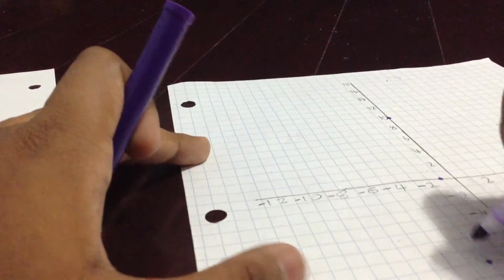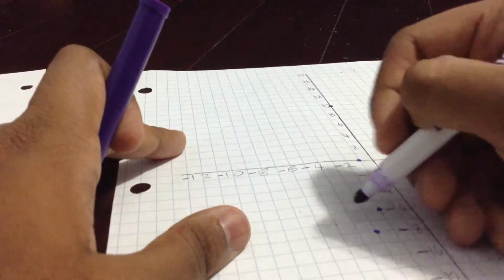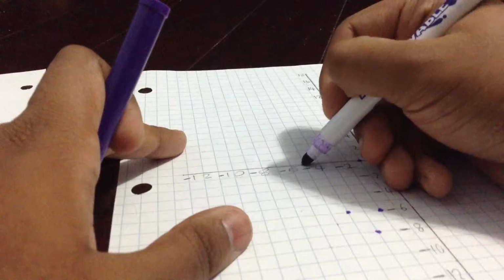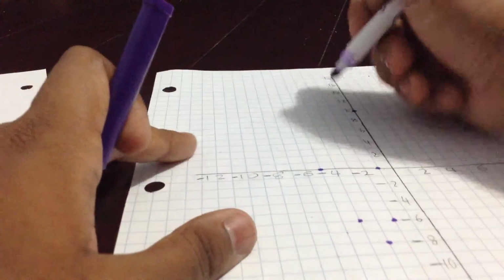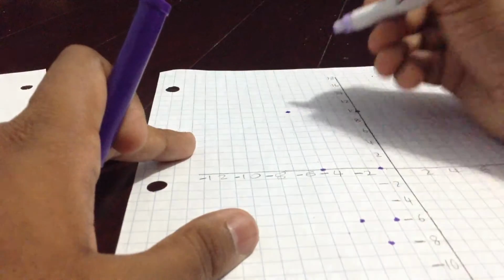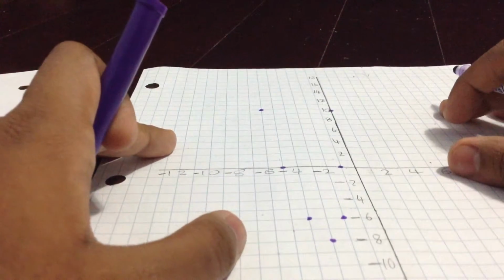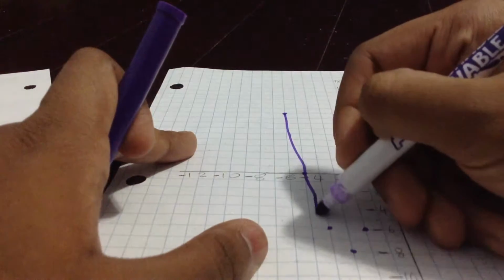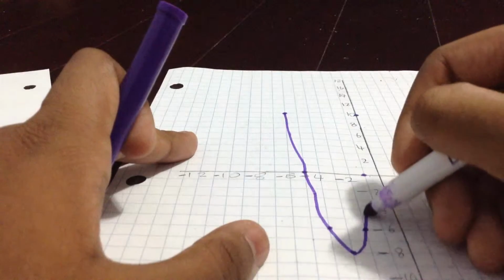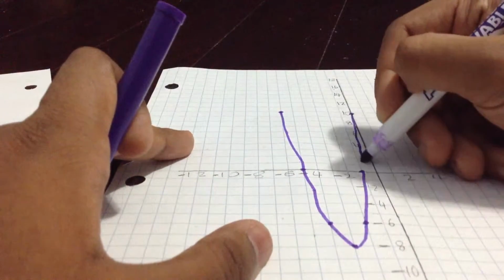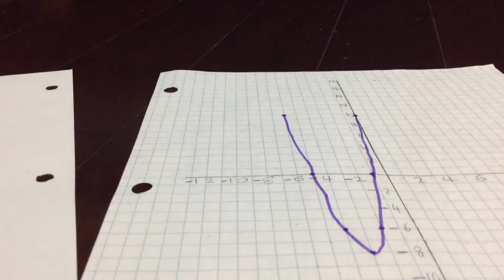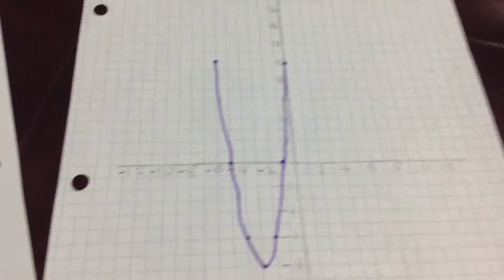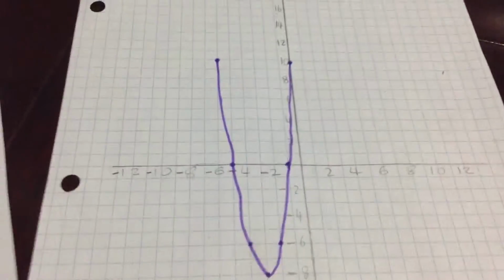And now, since you have an axis of symmetry, we're going to plot the other points on the other side. One here, and another one here. And that's how you plot the first equation. Now you have to draw a line through those points. I'm not really good at drawing the parabola, but that's how it should look. Well, not like this, but it should look straight and curved.